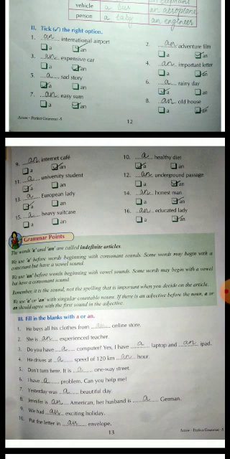And the article is not used before plural countable nouns and before the names of people, countries, days, months, games, languages, and subjects.